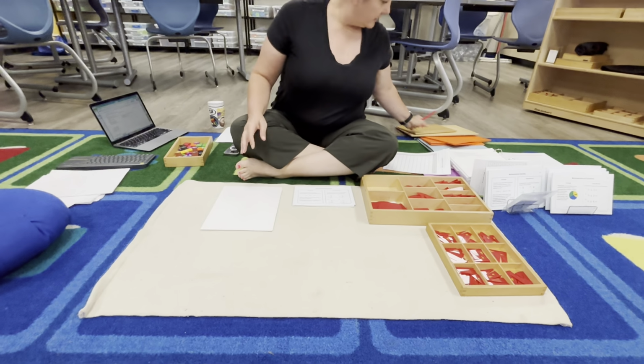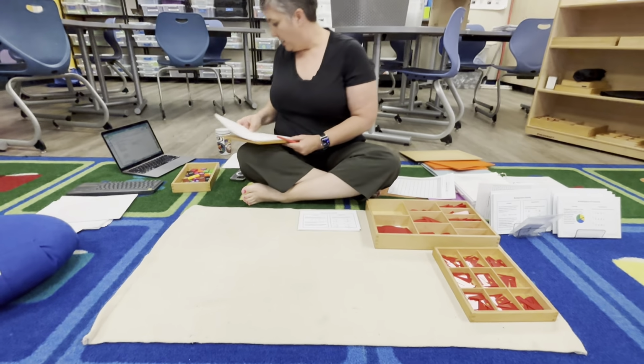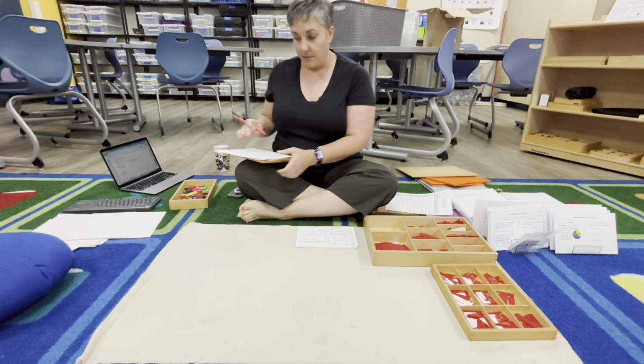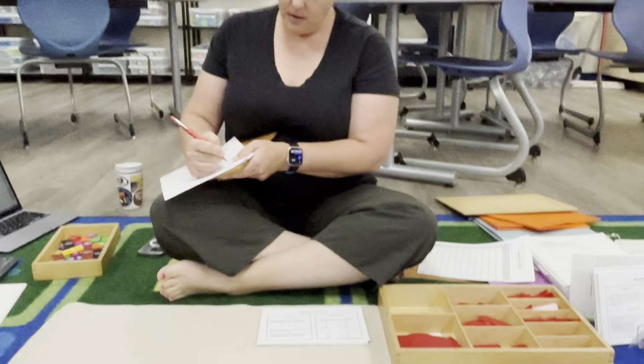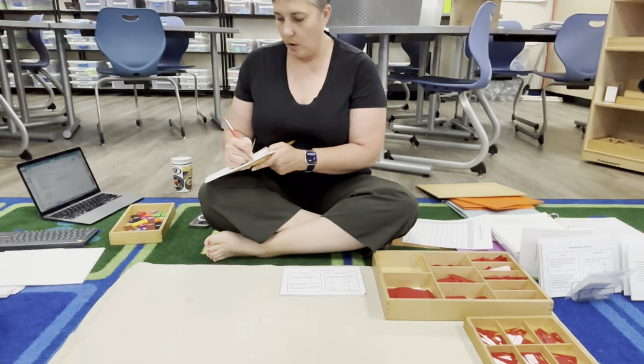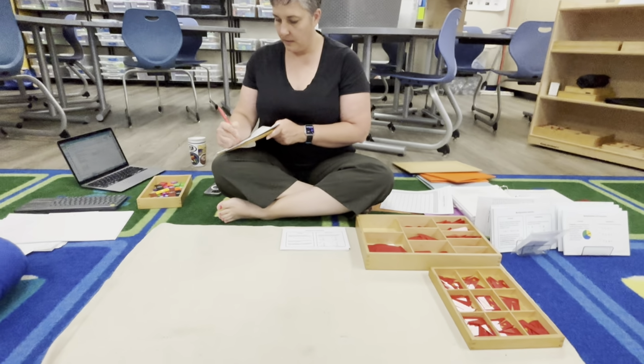So for this one, we always start by writing our name and the date and all that. And so this work is fractions. And this card is A1. And the date is 6/15.